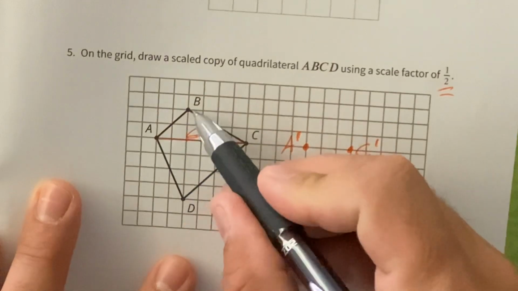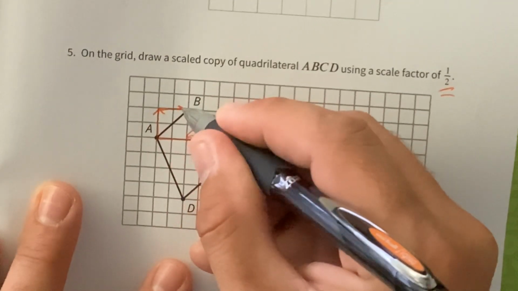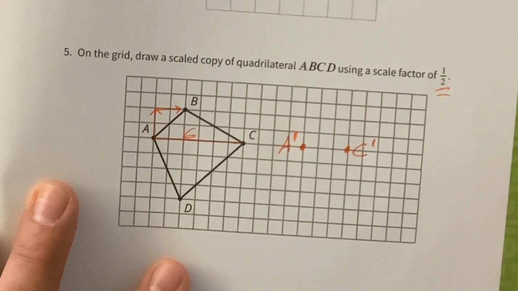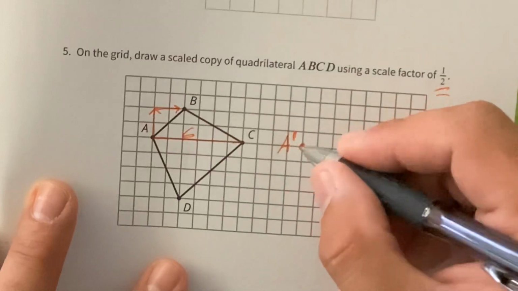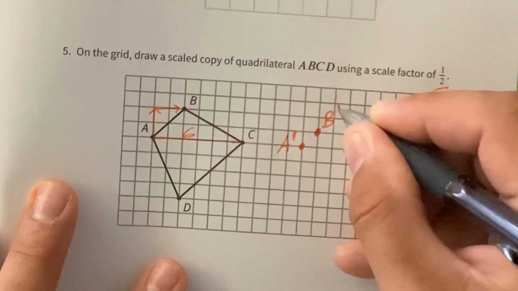And then it's hard to measure diagonally, so I like to say, all right, 2 up and 2 to the right. We're going to do half of both of those. So what's half of 2 up and 2 to the right? Half of 2 up would be 1 up. Half of 2 to the right would be 1 right. So I'm going to go 1 up, 1 to the right. So there's my new B.